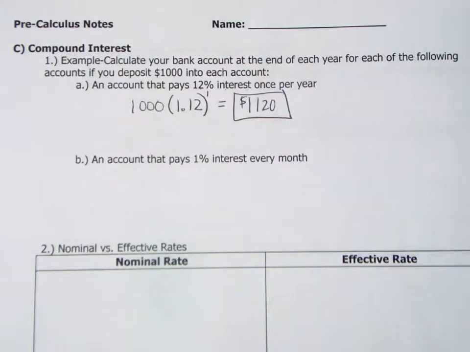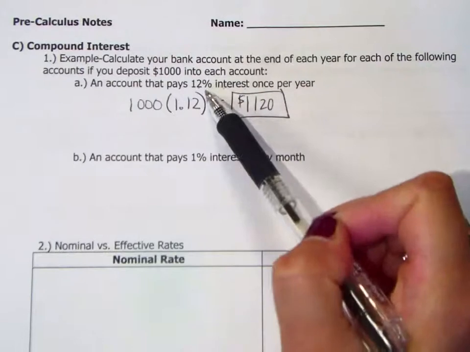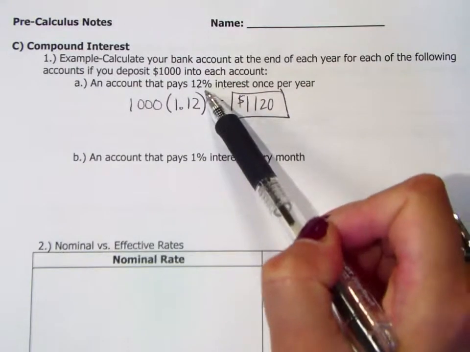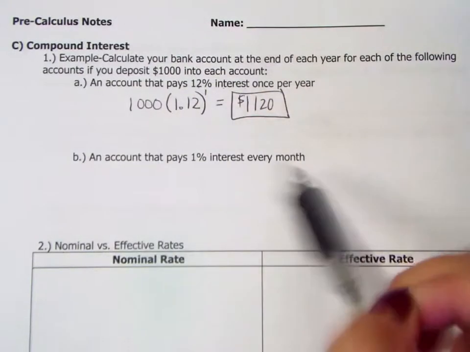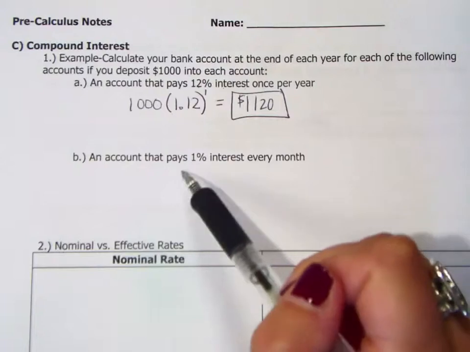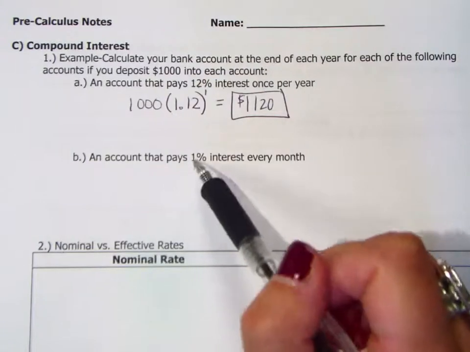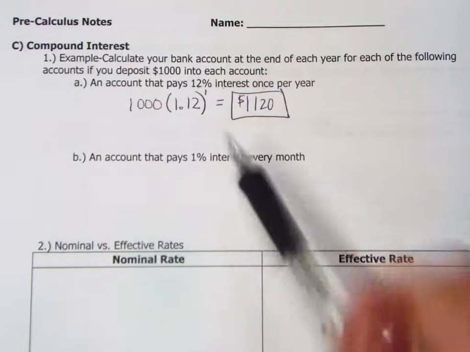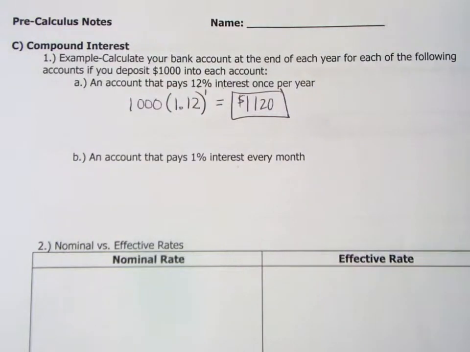But what if we do this? What if we take this 12%, divide that up into 12 1% interest payments? Does that make sense? So take that original 12%, and instead of just taking 12% one time, let's split that up and calculate 1/12 of it every month.